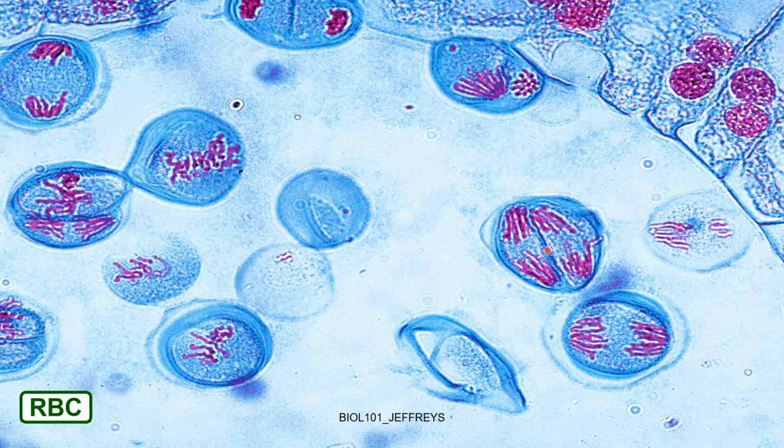We have a double division going on here. The chromosomes are being separated, so each one of these halves will divide in half again. So you'll end up with 4 identical cells.